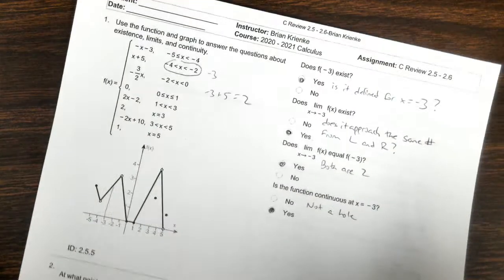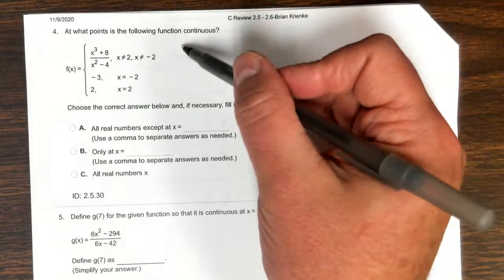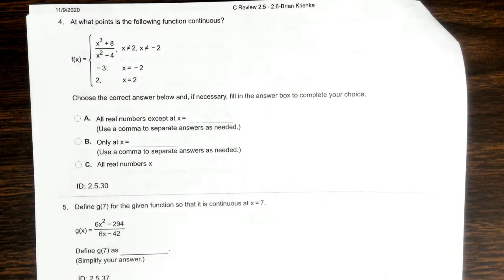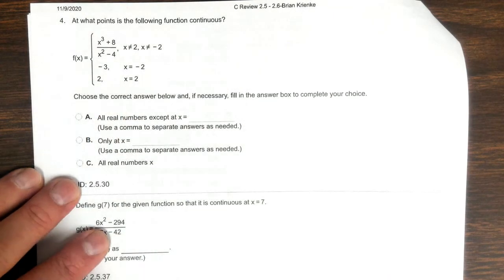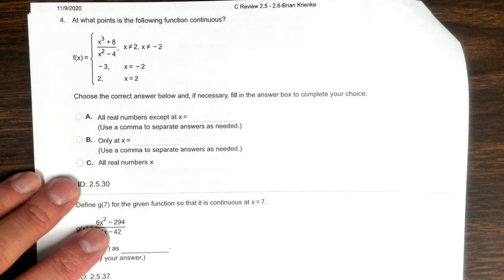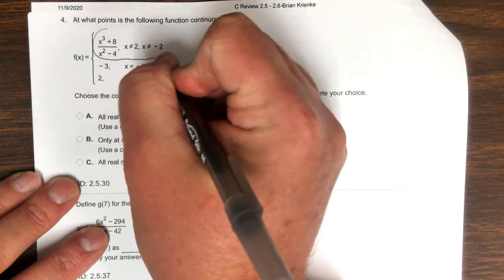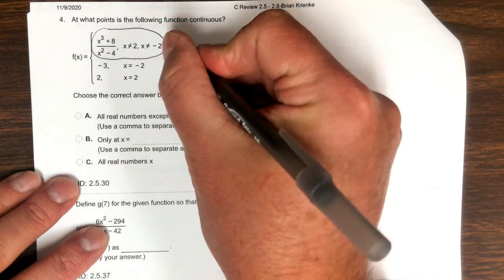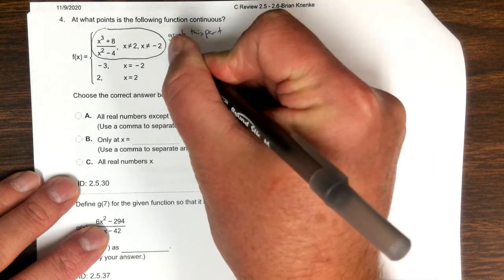Okay, so then for our next one, we have a piecewise function, and it says at what points is the following function continuous. So on this one, I'm going to try to graph this part through the calculator. Graph this part in the calculator.